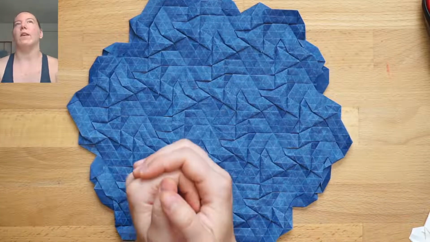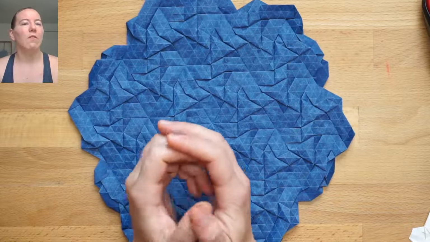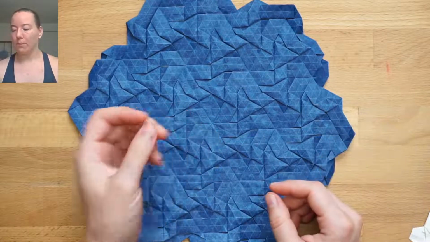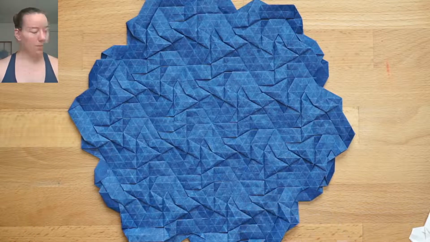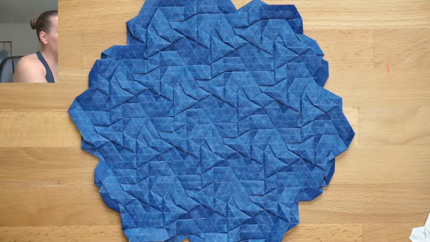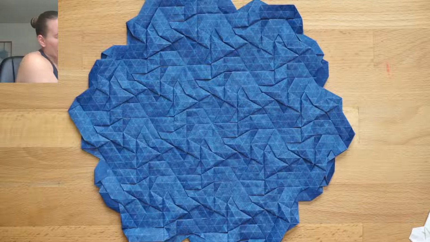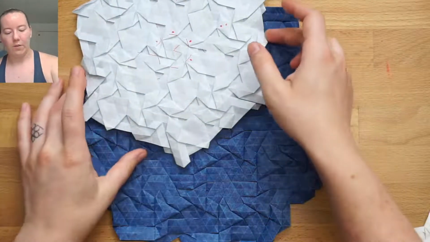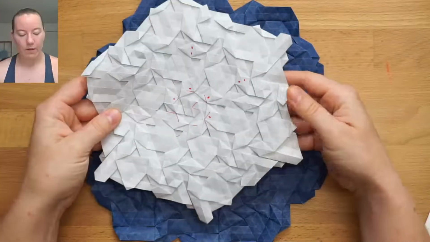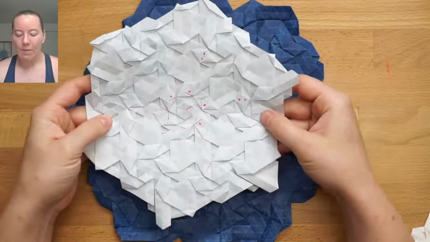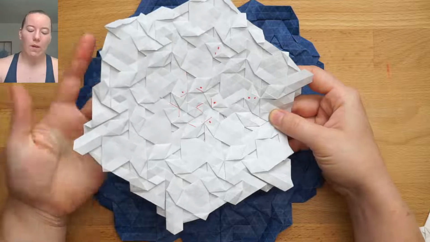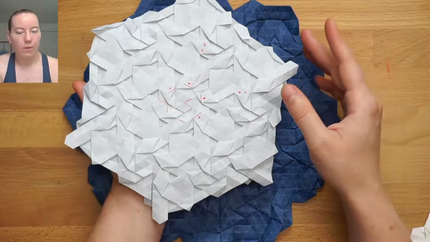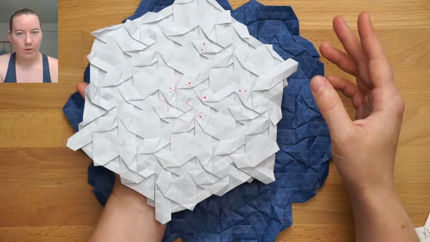So one of the things that I teach my students is to pay attention to the symmetry while you're folding. So for example, we recently folded this tessellation together in my Tessellations by Tiles class last week. And we were paying attention to, okay, where are the positions of threefold, of twofold rotational symmetry?